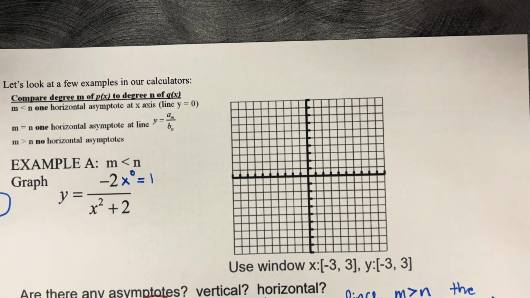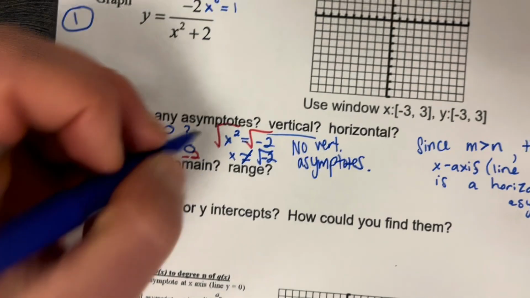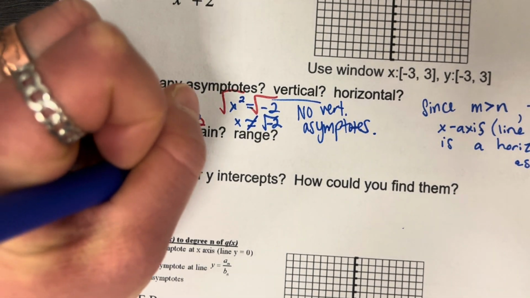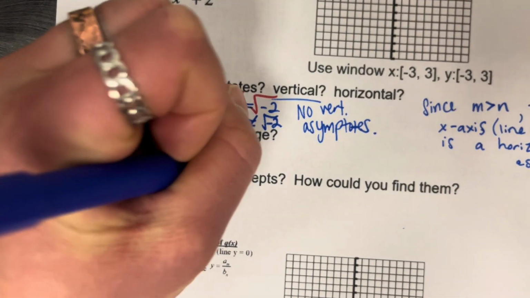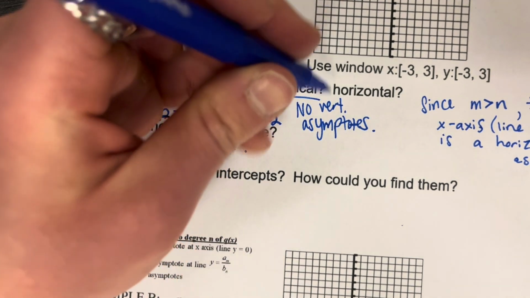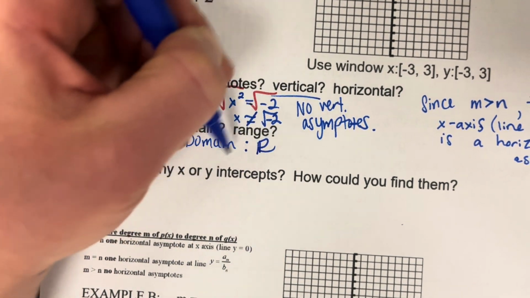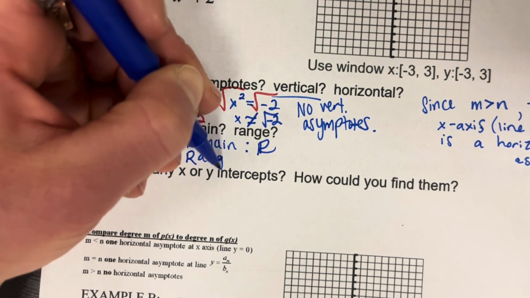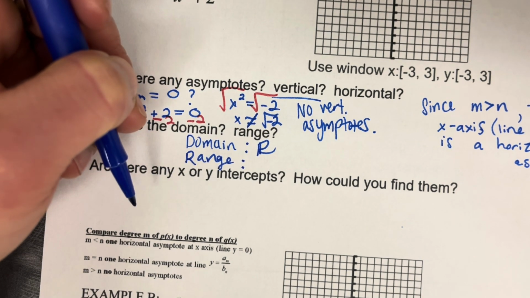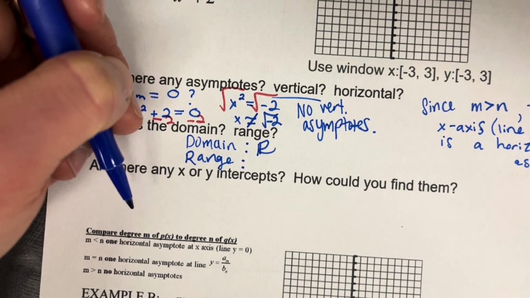Okay, what is the domain and what is the range? Well, domain, we said there's no things that x can't be, so domain is all real numbers. Range is just from the asymptote.